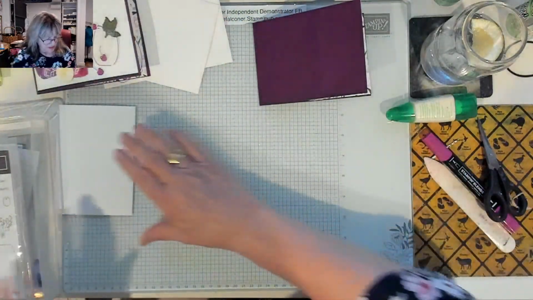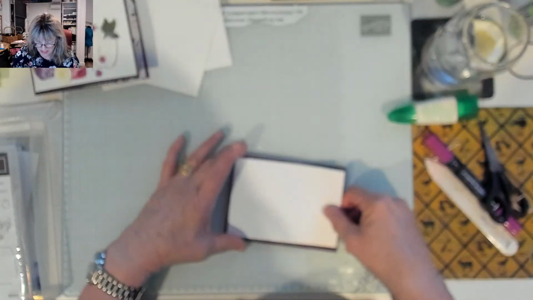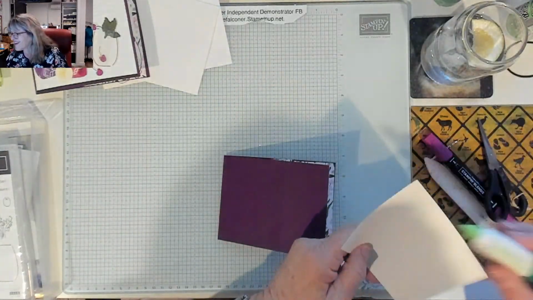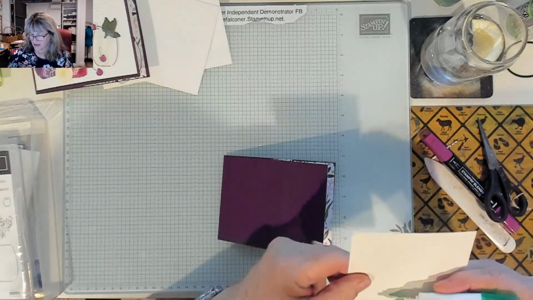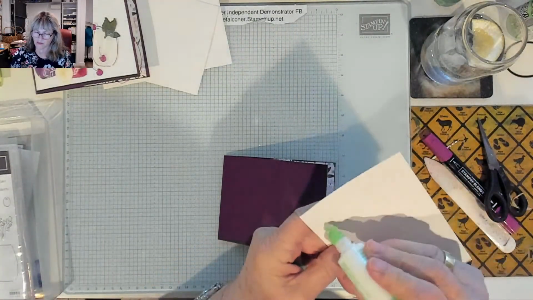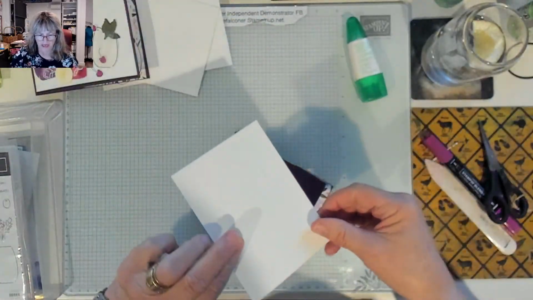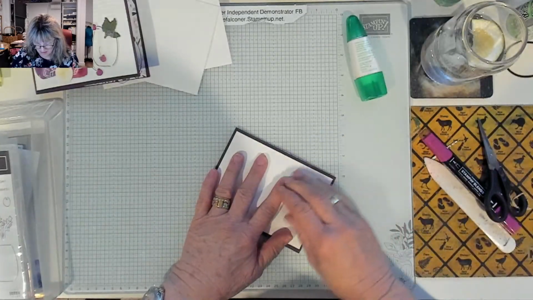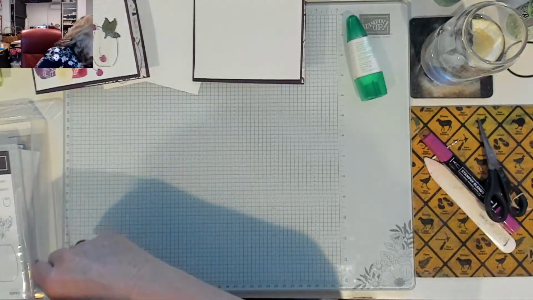Alright, now where are we up to? So that we're just putting straight onto there. And that side looks more... You're not going to see a lot of it anyway, to be honest, because it's going to be covered in drinks. Alright, so here's your paper.